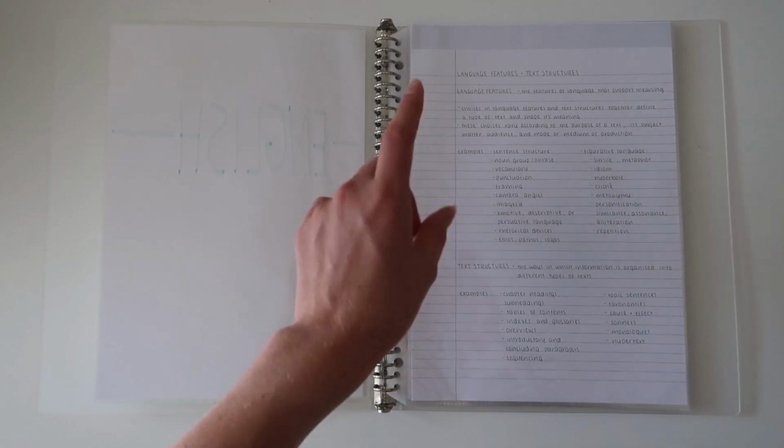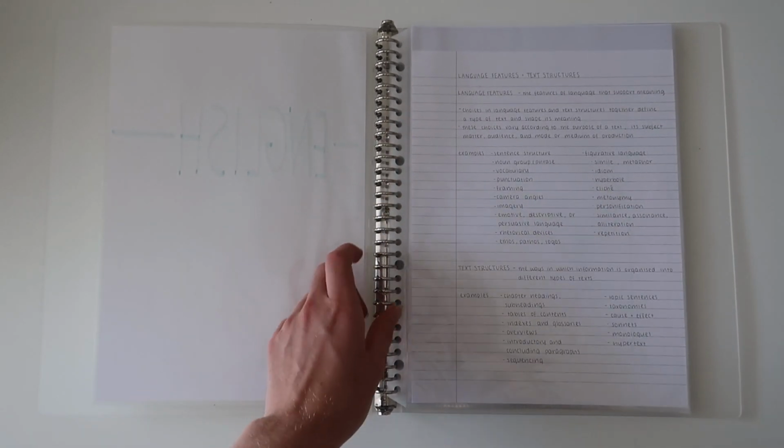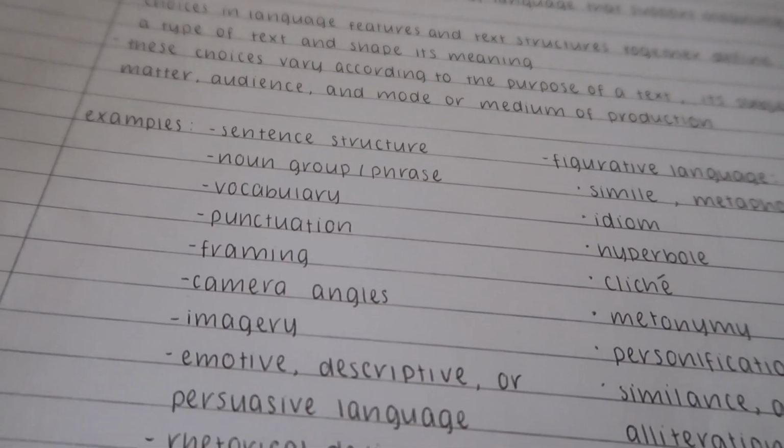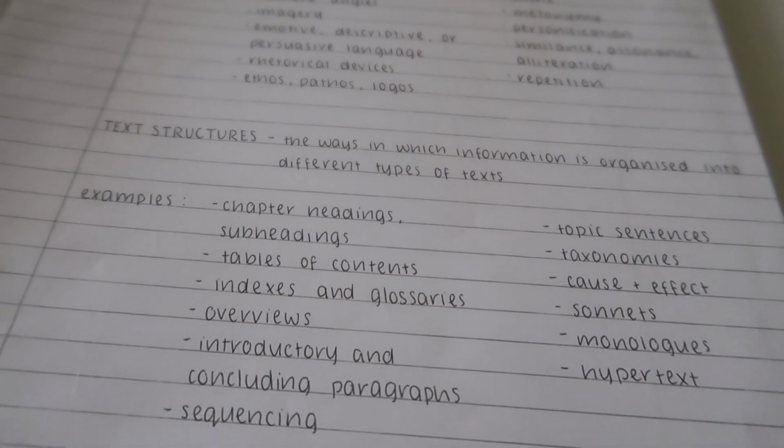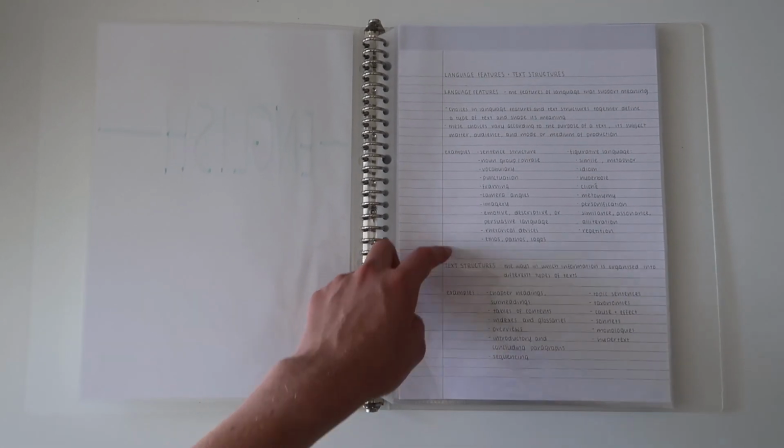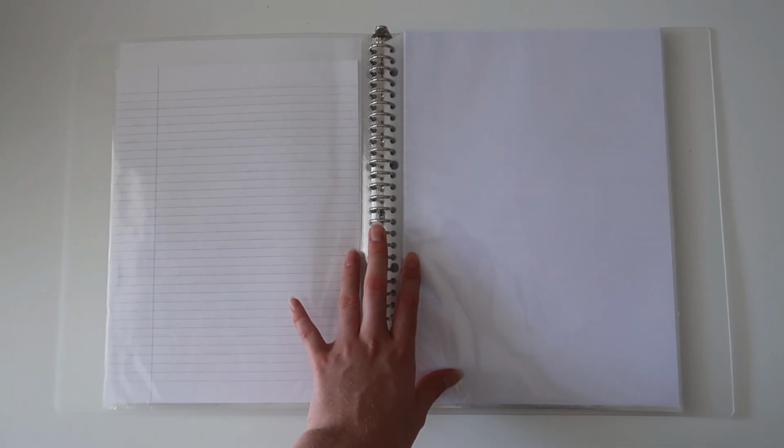So here, this is what I wrote at the very start of the year. We actually had to do this for homework after our first lesson, I think. We just had to write down the definition of language features and text structures and then examples of each of them. So I just put that there. I don't know why there's nothing here. I think there's supposed to be something here.